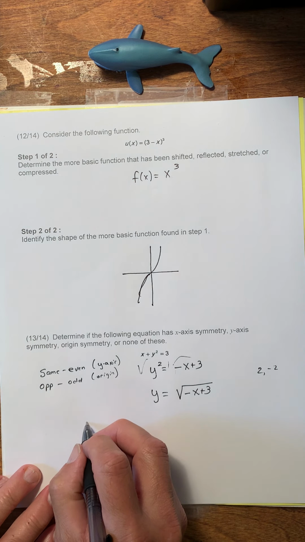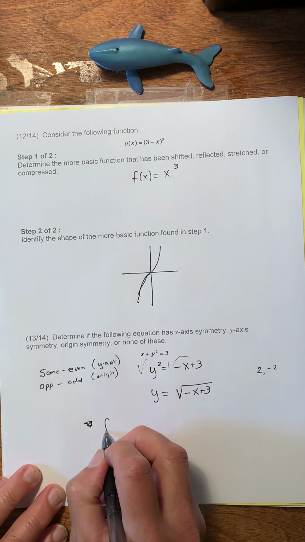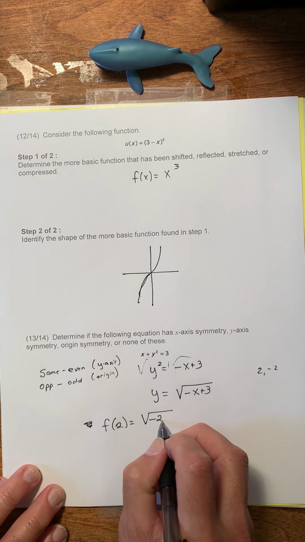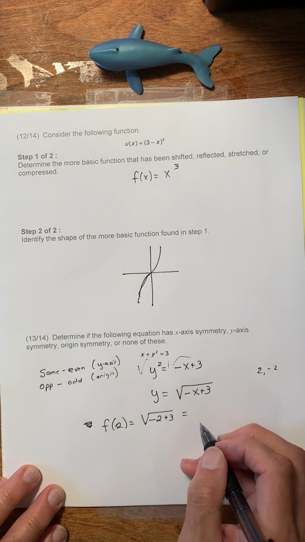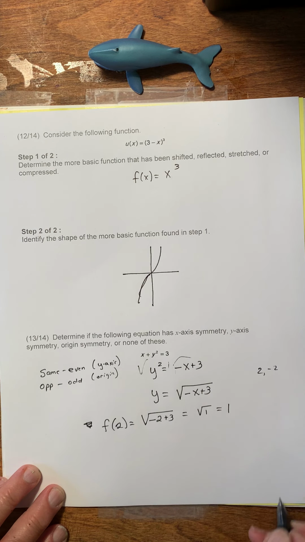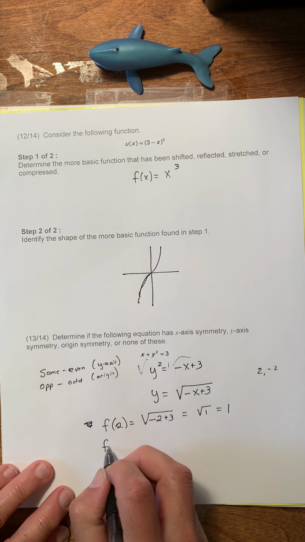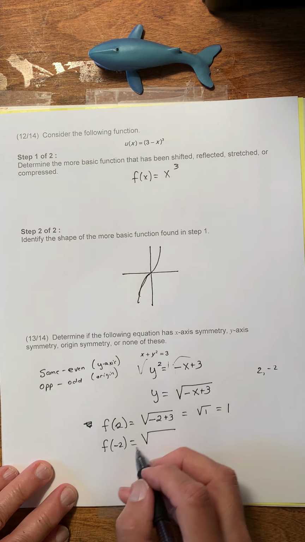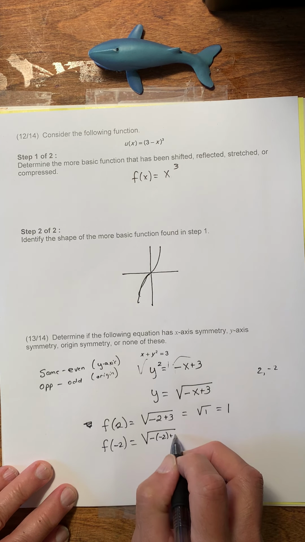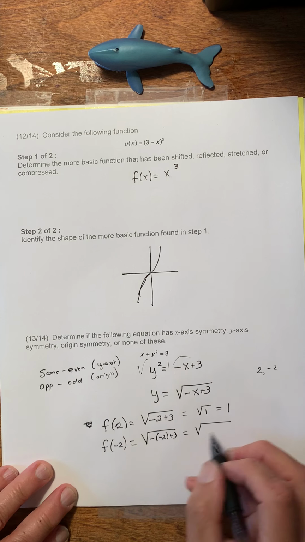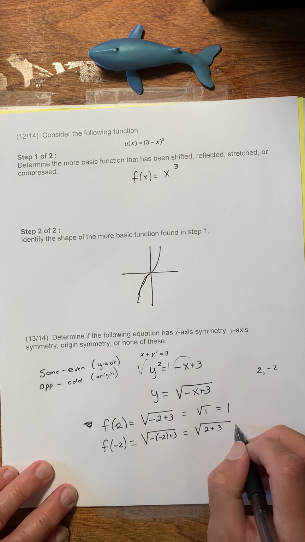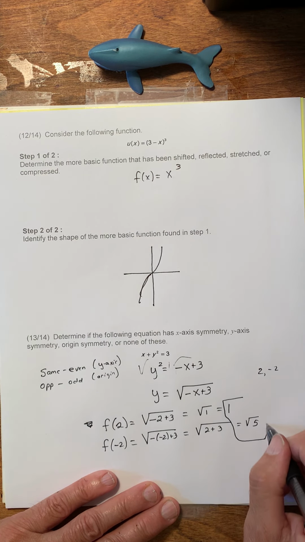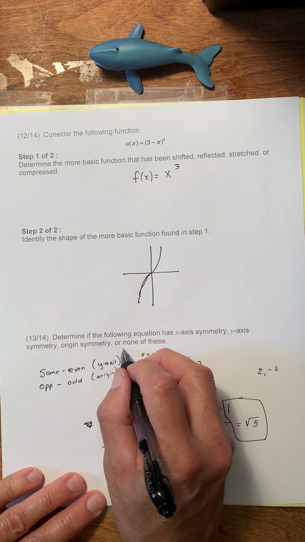So, let's call it f of x. f of 2 is going to be the square root of negative 2 plus 3. That equals the square root of 1. That equals 1. Now let's do f of negative 2. That's going to be the square root of the negative of my number plus 3. That's the square root of 2 plus 3. That's the square root of 5. All right, I didn't get opposites. I didn't get the same. I got none of these.